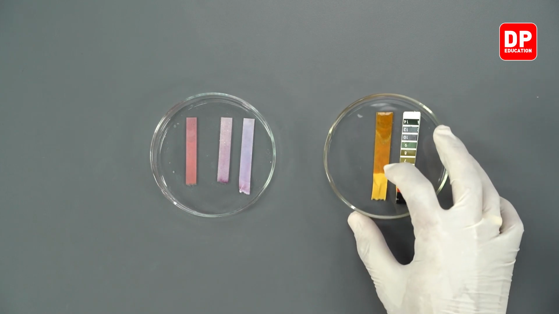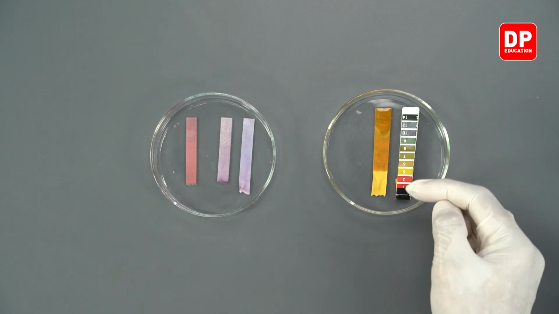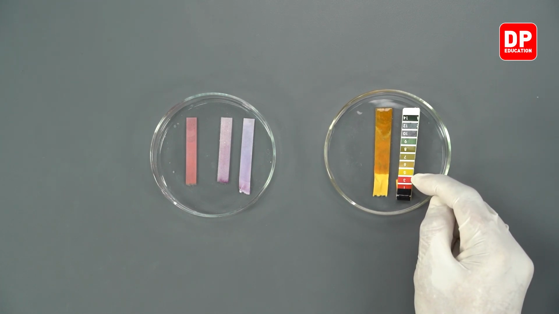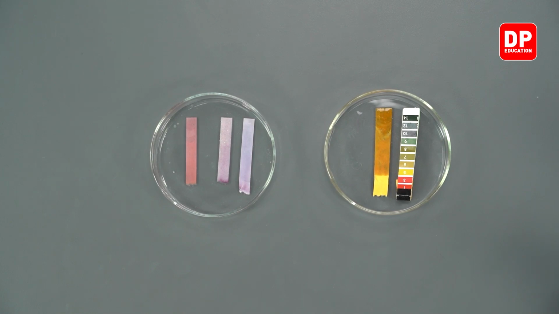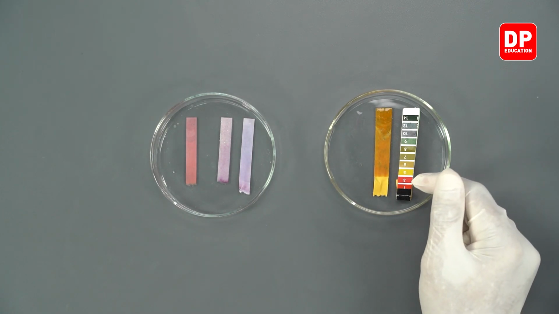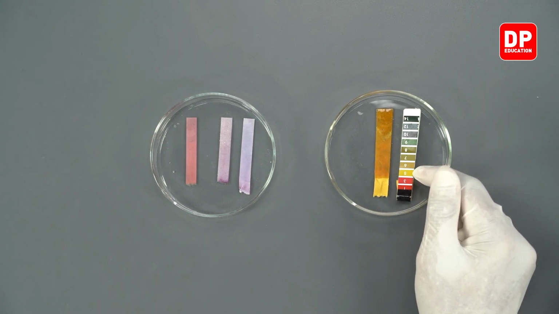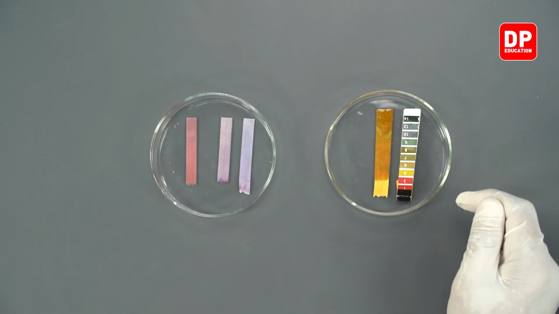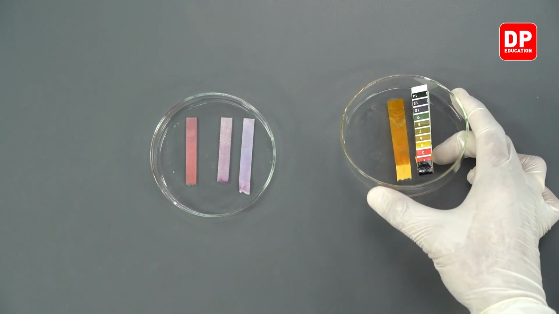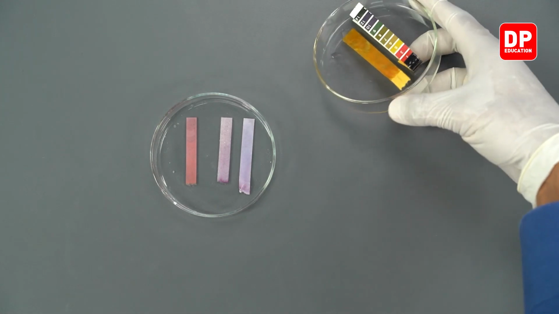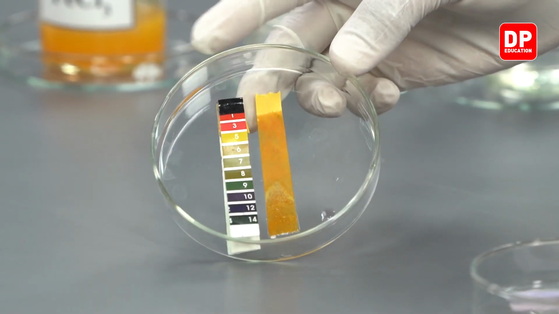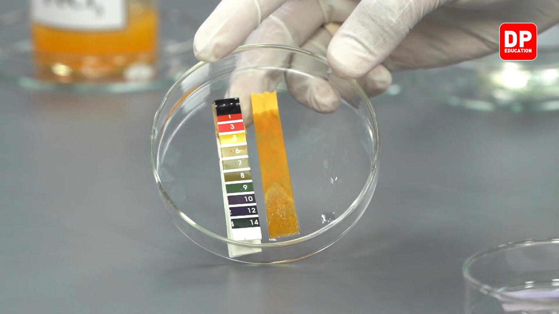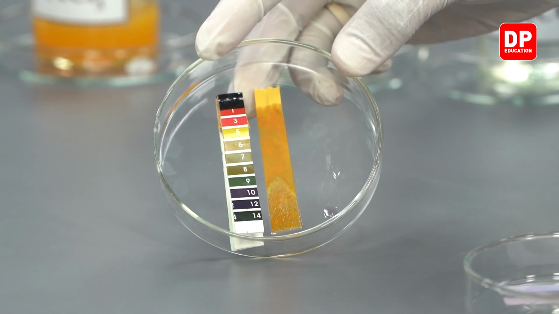It is an orange color between yellow that you observe here and red here, which means the pH of this phenol solution is somewhere between pH 3 and pH 5. This is not red and this is not yellow. It is between red and yellow, which means the pH of the phenol solution we have is between pH 3 and pH 5.